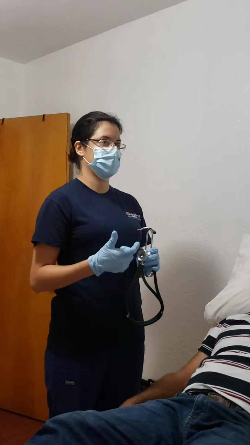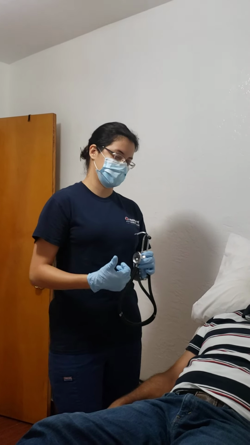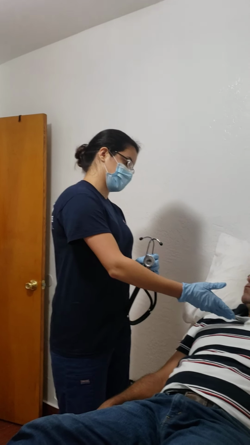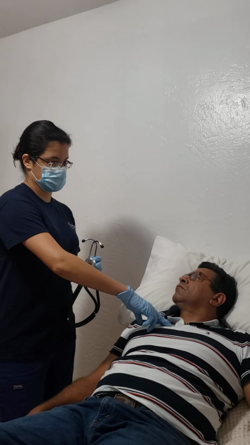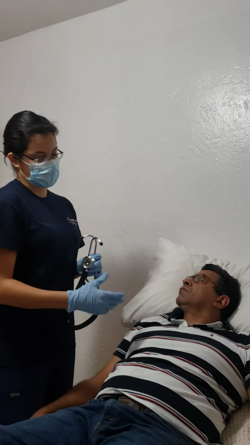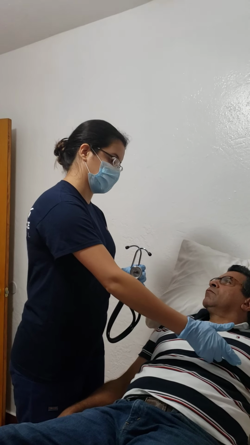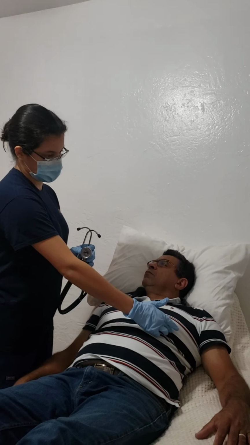And then the most common causes would be a mitral valve regurgitation or aortic stenosis. So aortic stenosis you would most likely hear on the right second intercostal space during systole, and mitral regurgitation, for example, you would hear on the left midclavicular fifth intercostal space during diastole.